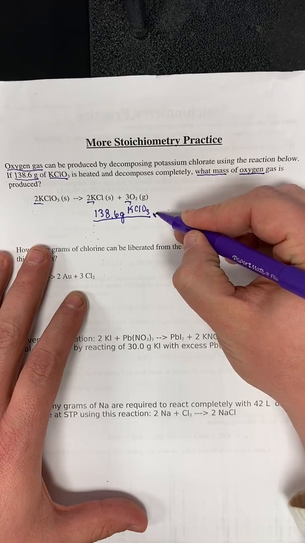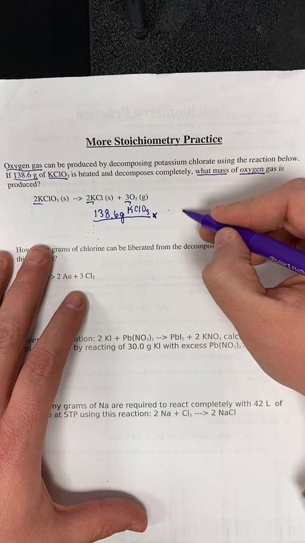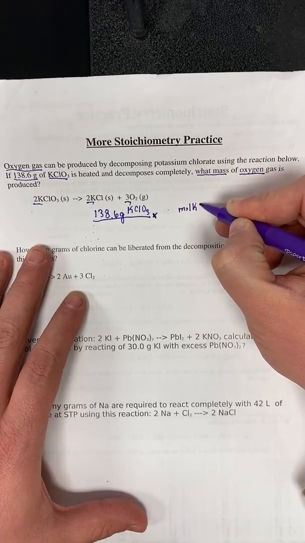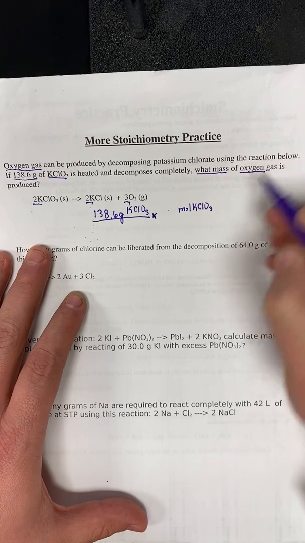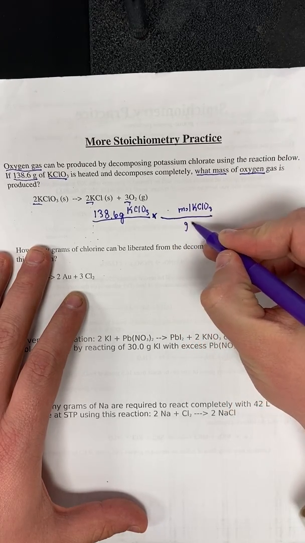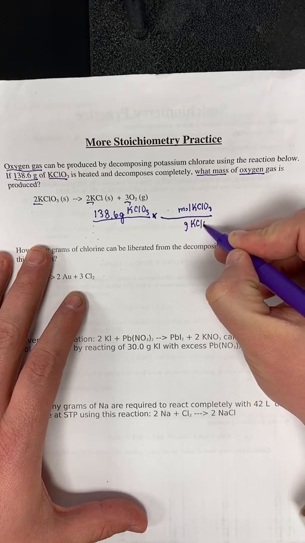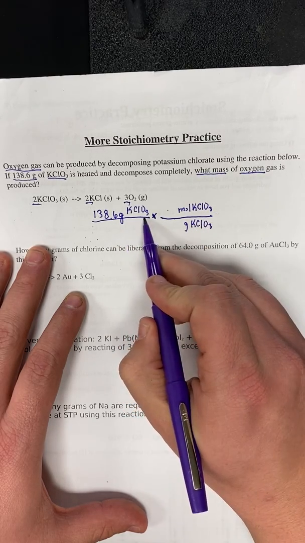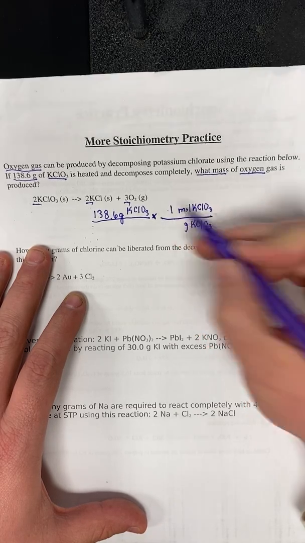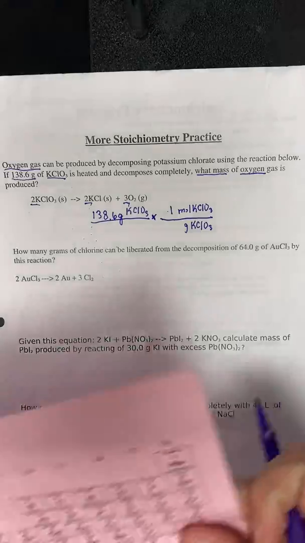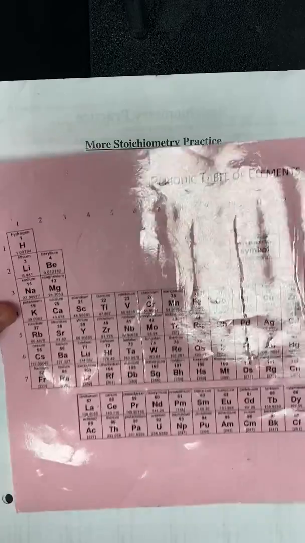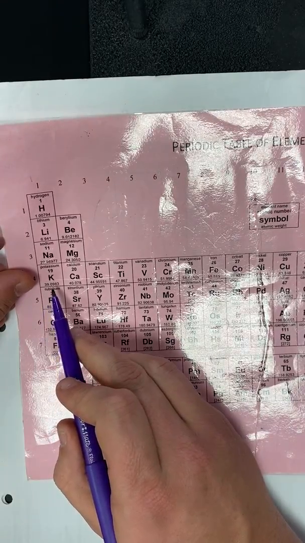And so if we have grams, anytime we go to moles, we want to put that on the top of our conversion. So the unit will change from grams to moles. And to do that, we have to cancel the unit that we were given to start with. So we have to know how many grams are in 1 mole of this. And that's where we use our periodic table. So we're going to have to use this and find potassium first, which is 39.